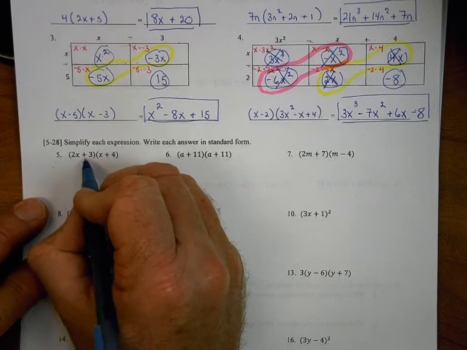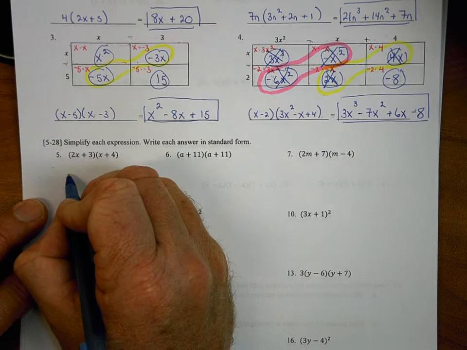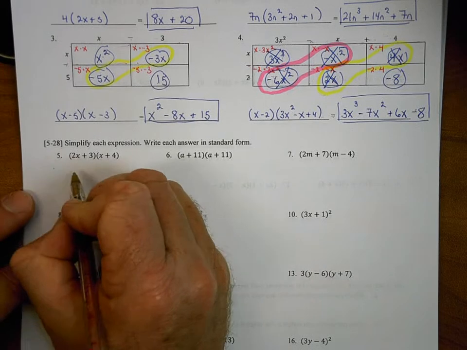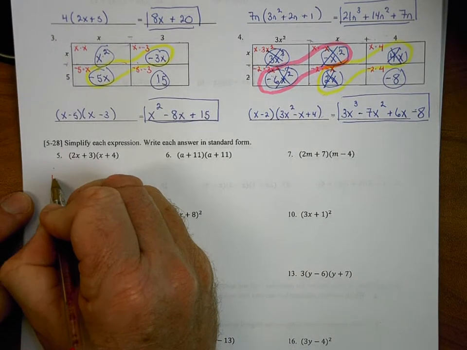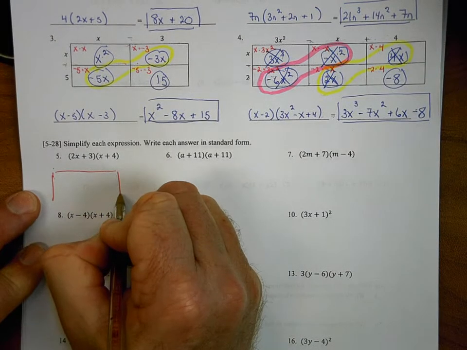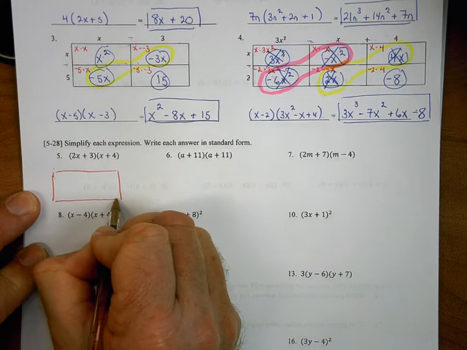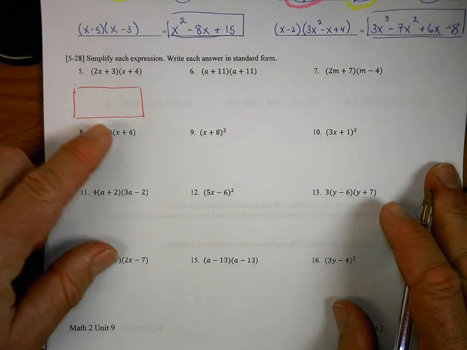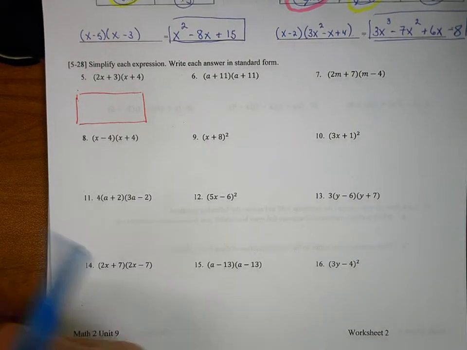So number 5 right here, I'm taking 2x plus 3. I'm going to multiply it by x plus 4. So I'm going to show the rectangle model, and the rectangle model is always a good model for those of you who like a visual in order to work out your problems. If you're a visual learner, then setting up the rectangle is the way to go.